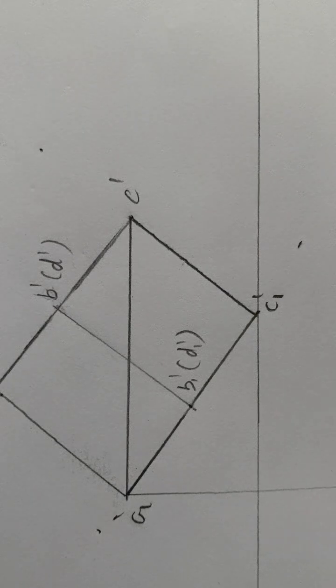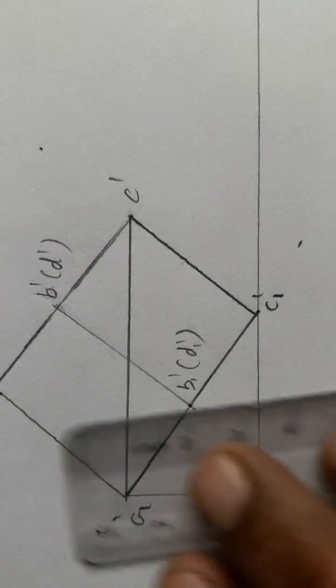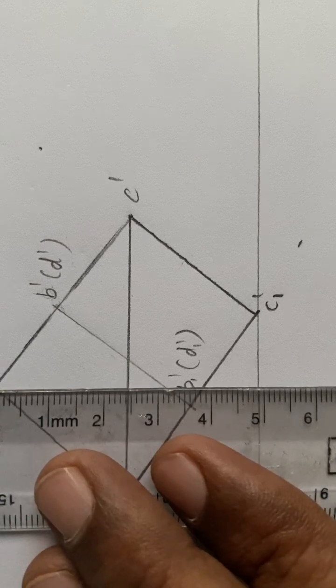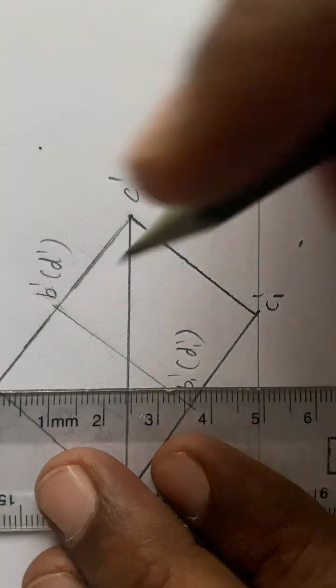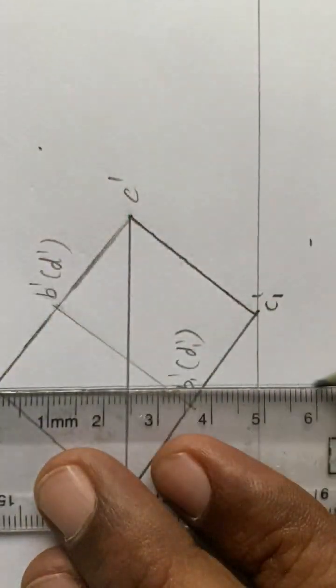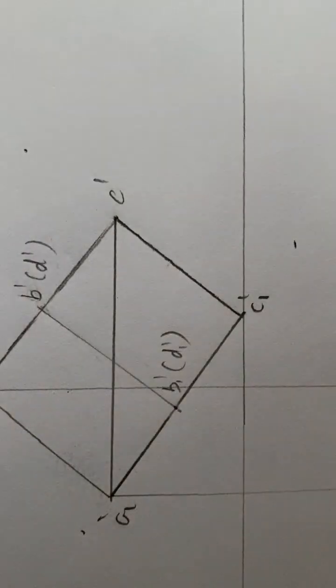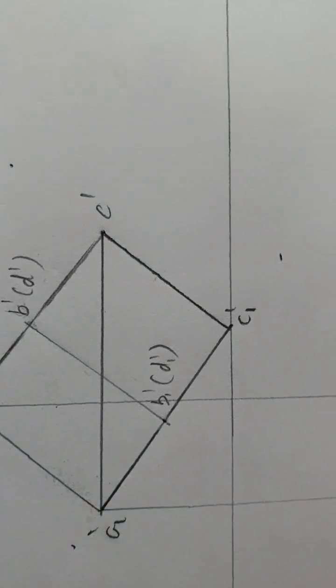Okay, this is A1, then A. Bring this. Make sure they are, and you join like this. I don't know if you're able to see this. Wait, let me.